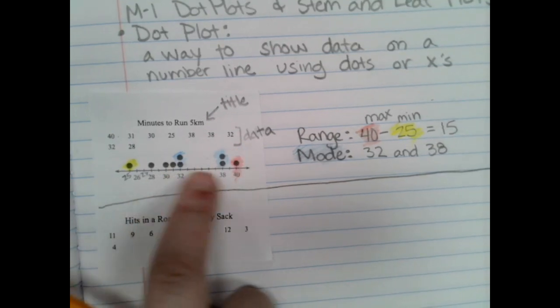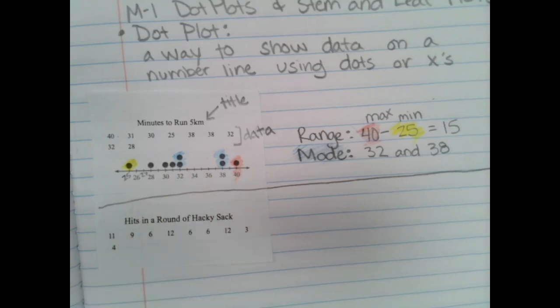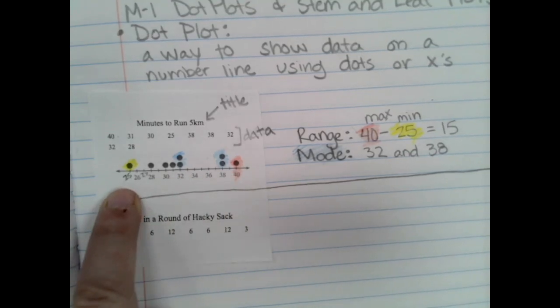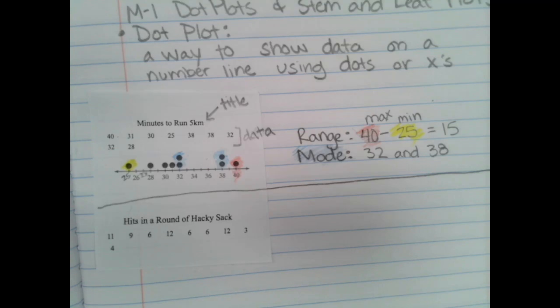Okay, most people are in the middle range here, between 30 and 38. Our fastest time was 25, and our slowest time was 40. Okay, next up we have hits in a round of hacky sack.